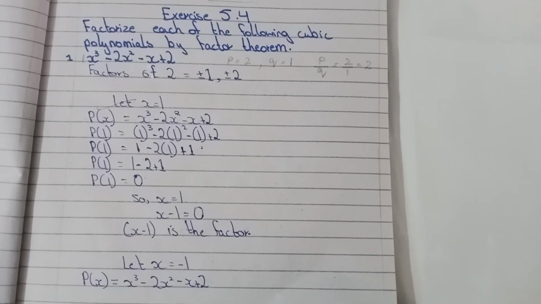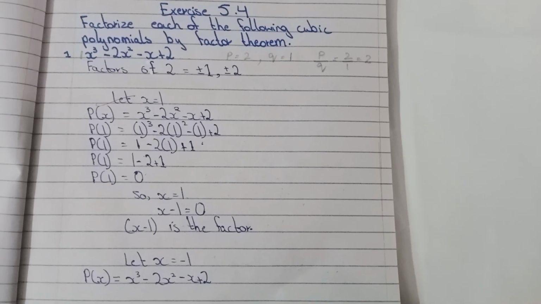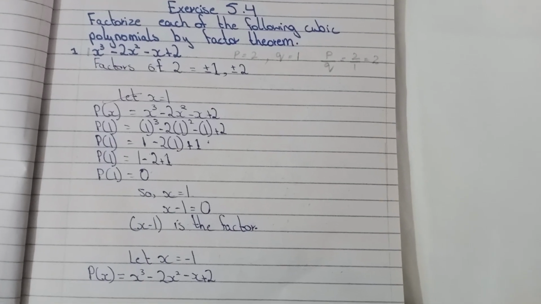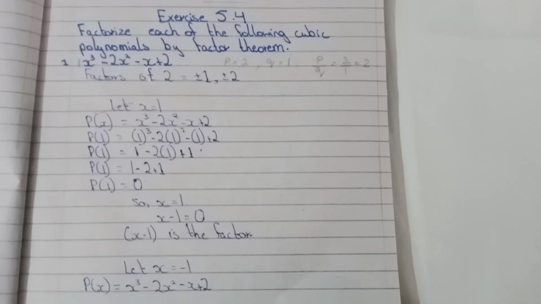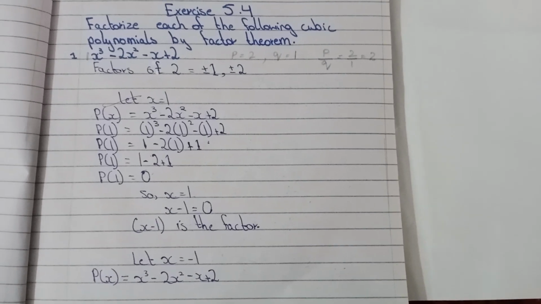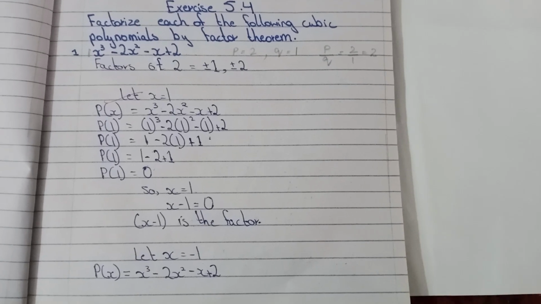That is 2. So the coefficient of x cube is q, and the last number, the constant, is p. First of all we have to find p over q, that is 2 by 1, that is 2. So we have to make the factors of 2. Factors of 2 are plus minus 1 and plus minus 2. So one by one we have to put these values of x in the given polynomial.